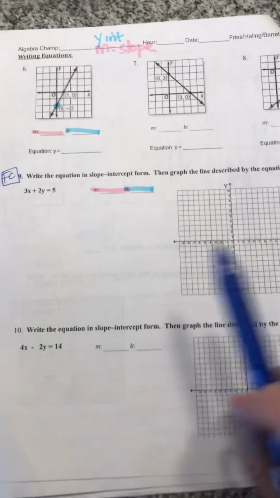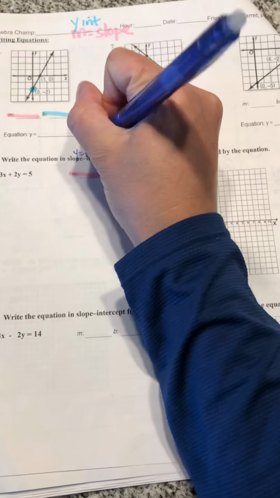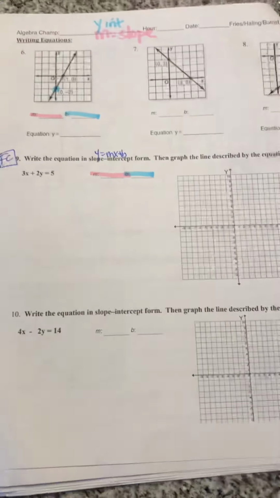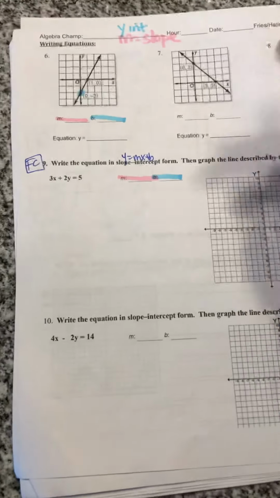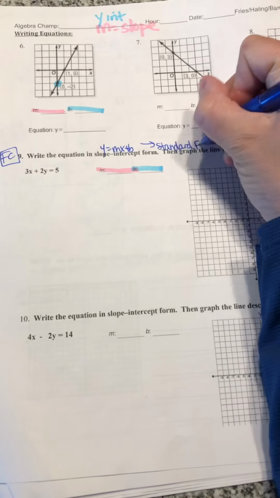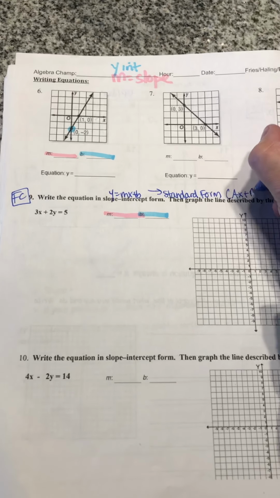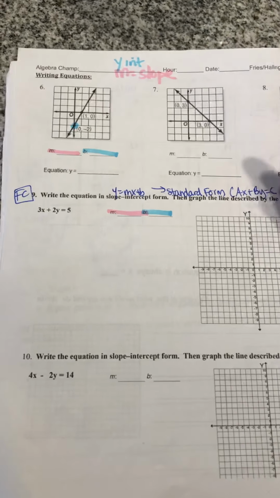Welcome. We are looking at the section today, writing equations. As you know, we have equations, linear equations that are y equals mx plus b form. We also have another form, and that's called standard. Standard form looks like this: ax plus by equals c.